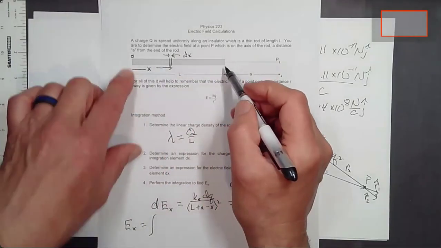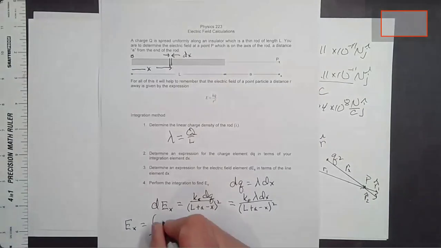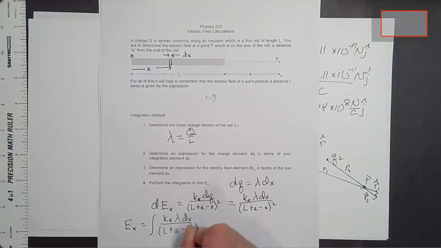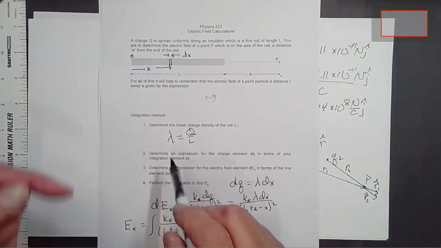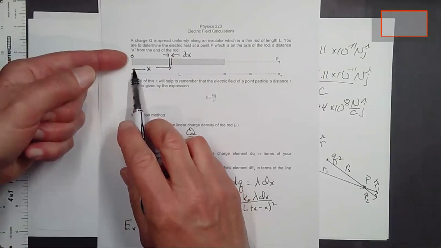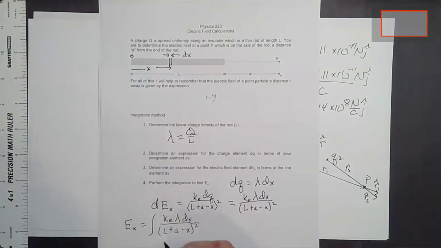I have to add up all the charge, K sub E lambda dx divided by (L plus A minus x) quantity squared. And my limits of integration, I'll have to integrate from 0 to capital L.